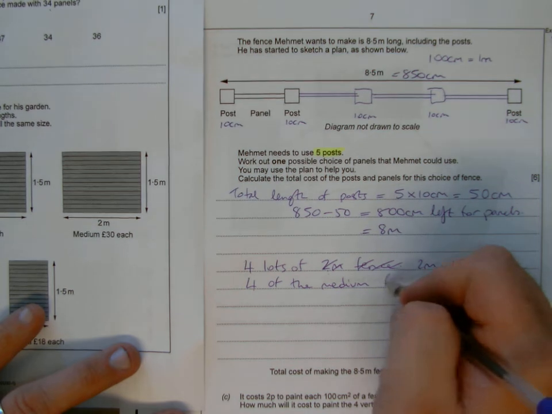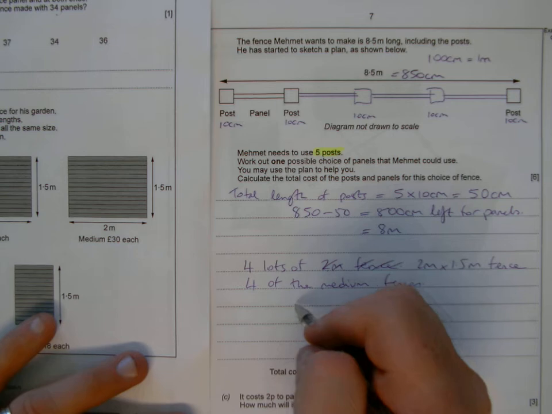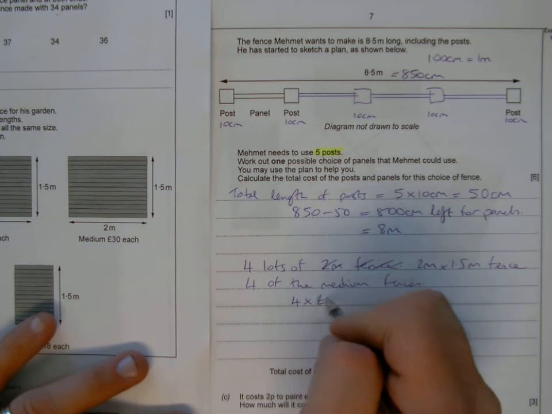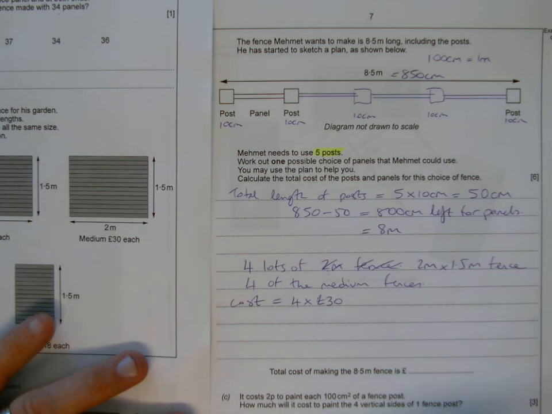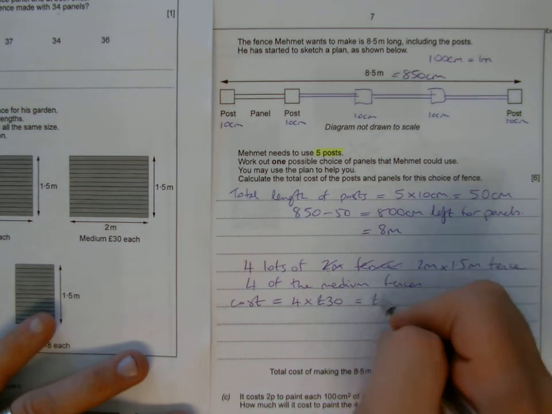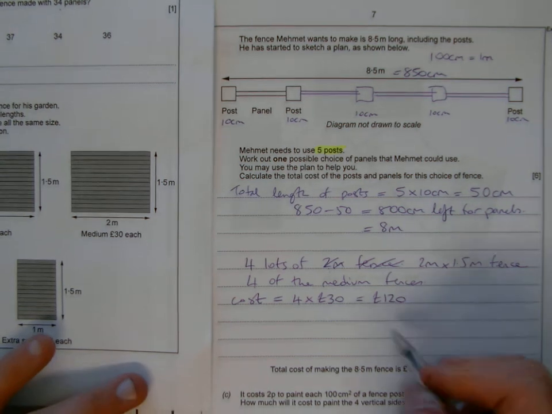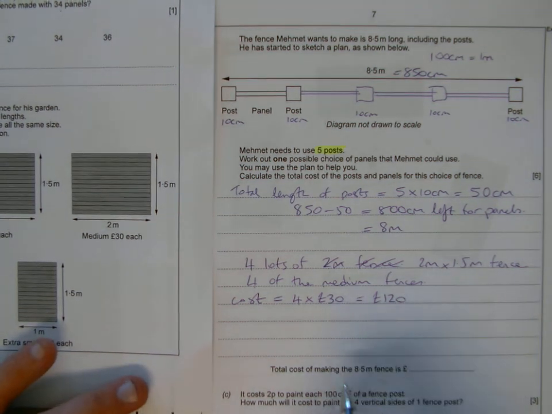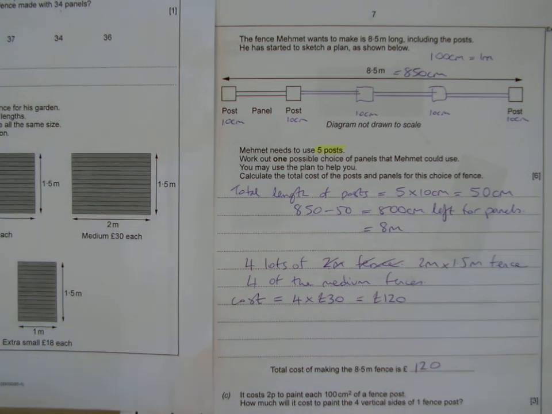It's 4 medium fences. And in terms of the cost, well, it'll be 4 lots of £30. And 4 lots of £30, of course, will equal £120. Just double 30 and double it again. That's when we times by 4. Times by 4, so you double it, 60, double it again, you get £120. We'll write that there. So that's one possible situation.